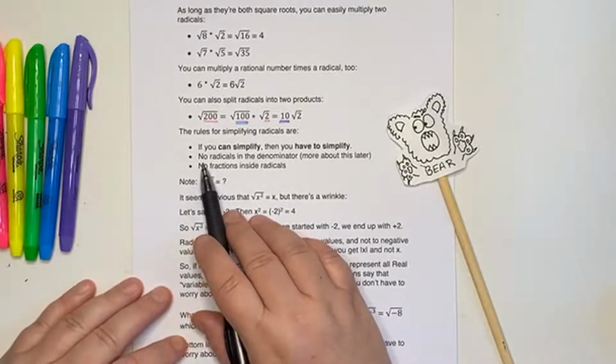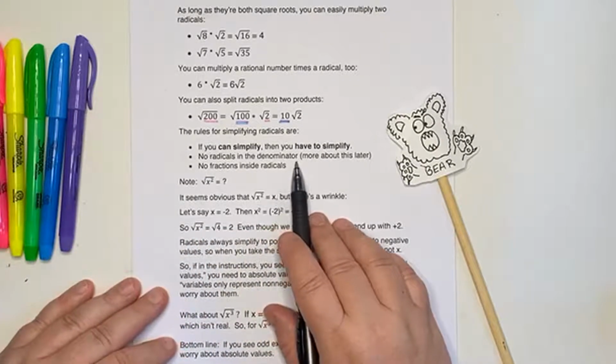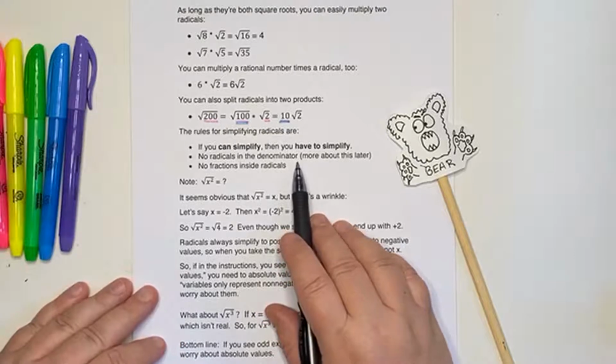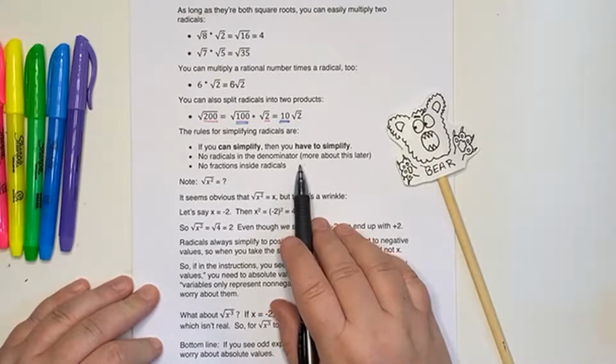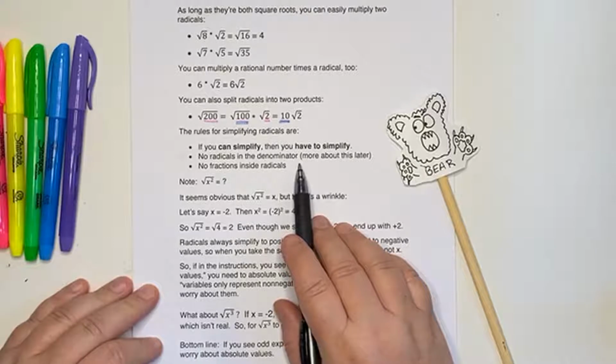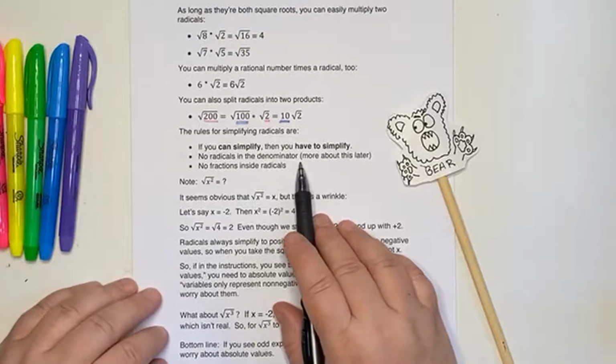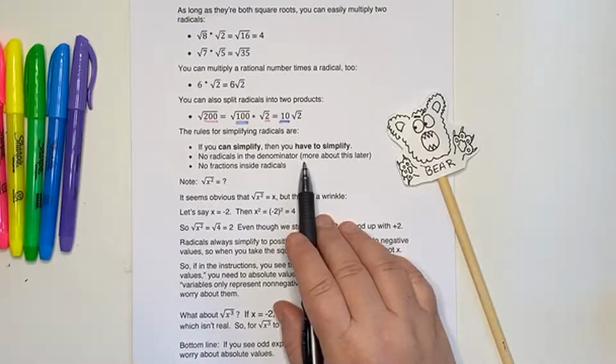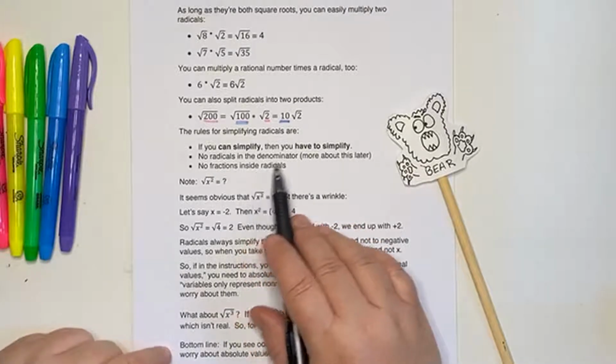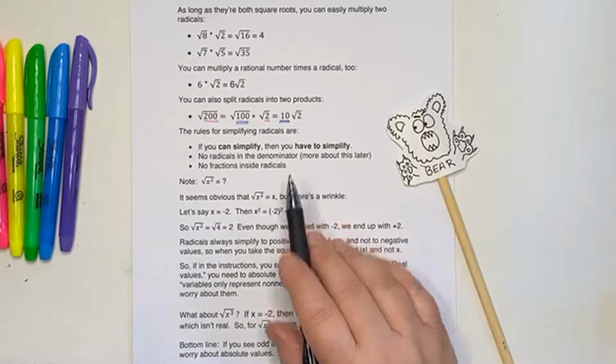So then there are a couple other rules. You cannot leave radicals in the denominator. It's not just style, it's good manners. Really, if you were going to meet with the Queen of England and you're like, hey, let's talk about radicals, you would never present her with a radical that has either a fraction inside of it or a radical in the denominator of a fraction.